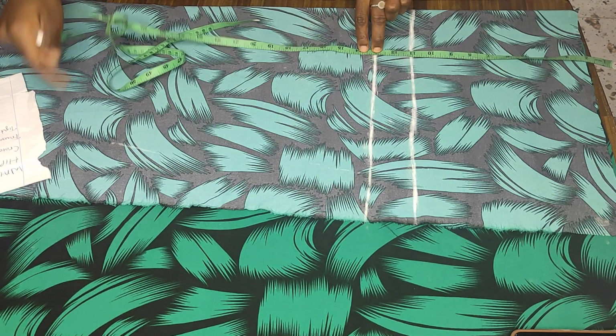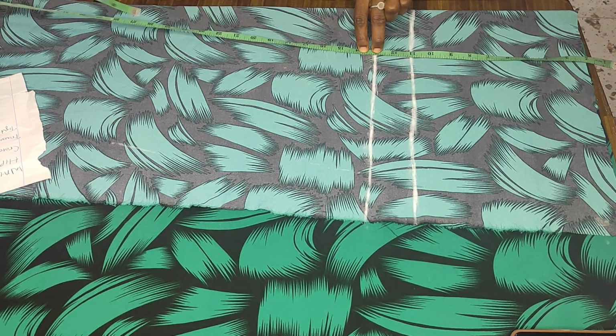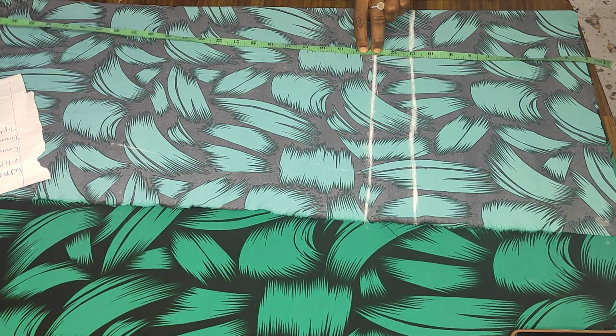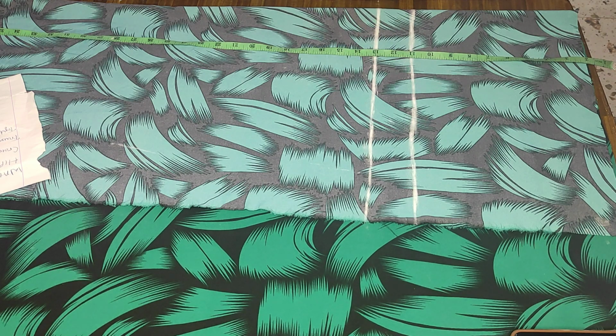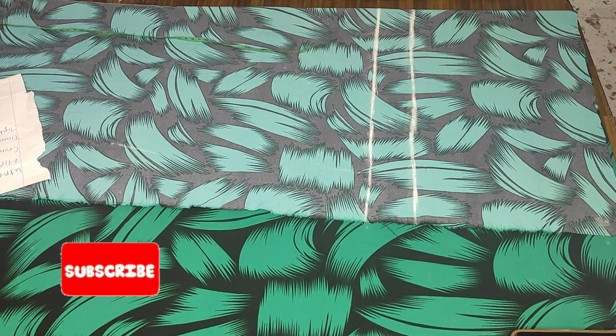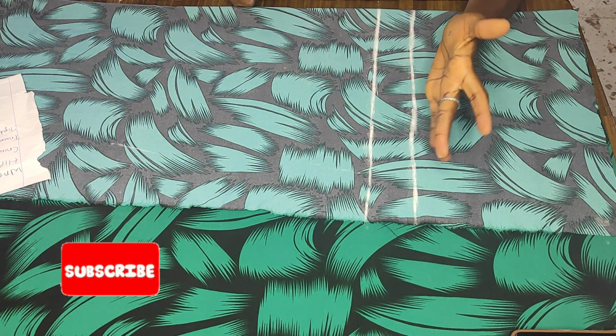Then the full length of my palazzo trouser is 40 inches, but I'm going to be making it 42 inches for folding because I want a big folding as far as I have enough material. But in case you don't have enough material, you can just add 1 inch for your folding. So that is that. I'm then going to take my horizontal measurements.